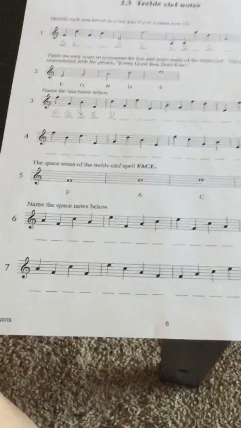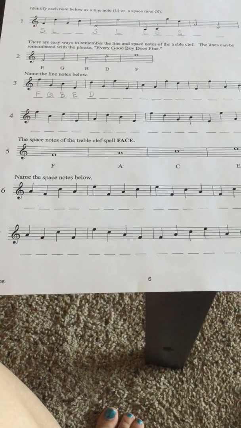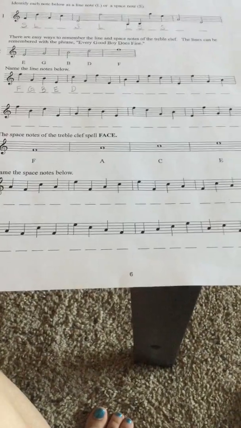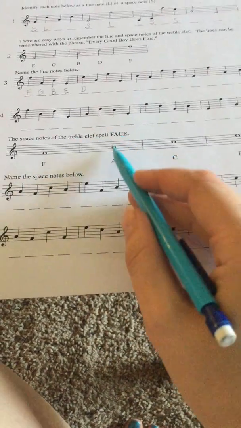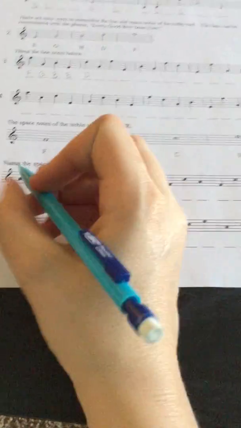It's kind of annoying. So, number 5 says the space notes of the treble clef spell the word FACE. So, as you can see, each space, F is our bottom space, A, C, and E. So just like with the lines, we're going to do the same thing with the spaces and count our way up.